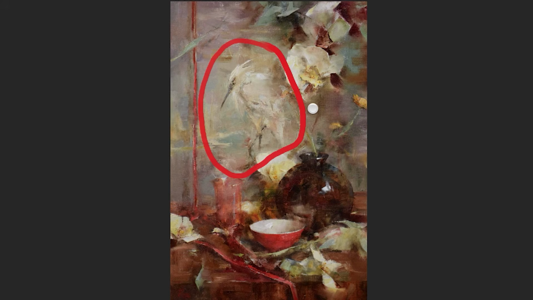If that were a very dark background and a white heron on it, your eye would want to go to that area right away. But because the values are kept closer together, the eye tends to go to the areas of the composition that have more of a feeling of contrast and form.